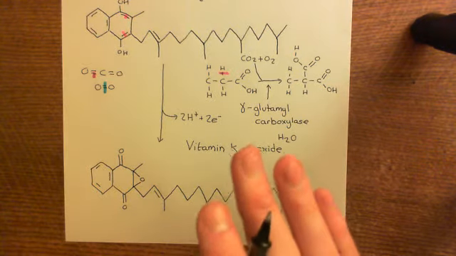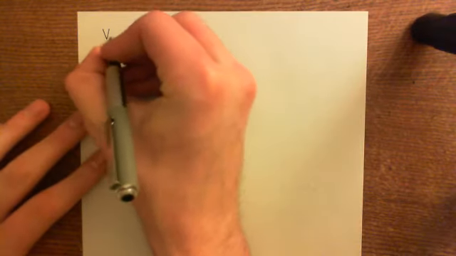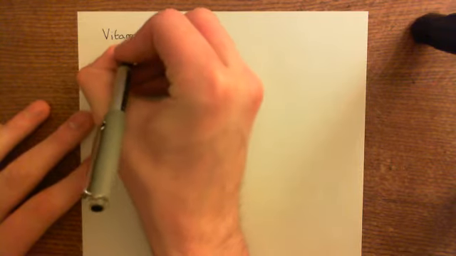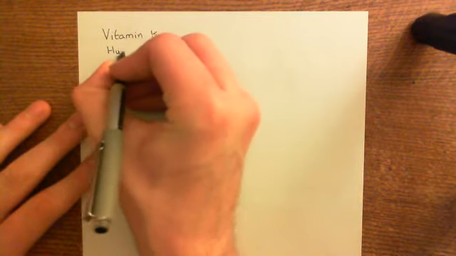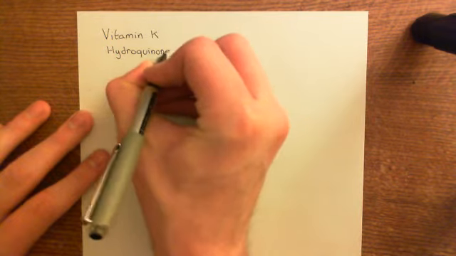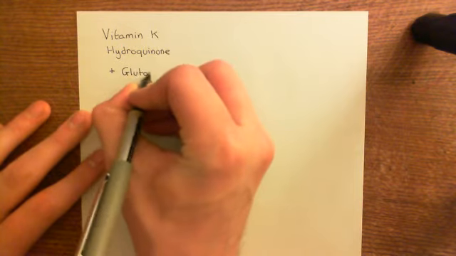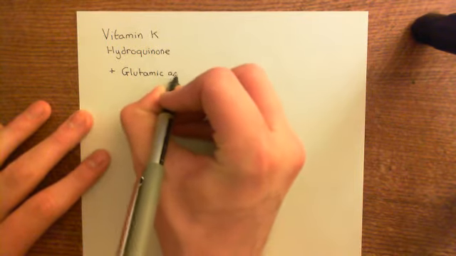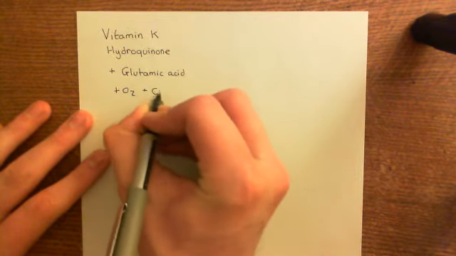So if I now summarize it, in fact I should write a big equation for this. So let's go on to the other side. You start off with vitamin K hydroquinone. You also start off with your normal glutamic acid. So this is vitamin K hydroquinone. You also start off with glutamic acid, a normal glutamic acid, and then you also have oxygen and carbon dioxide.